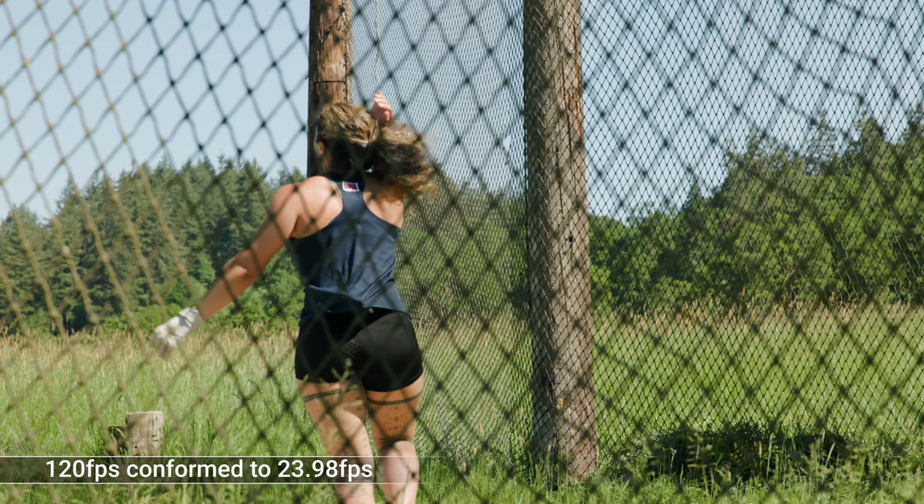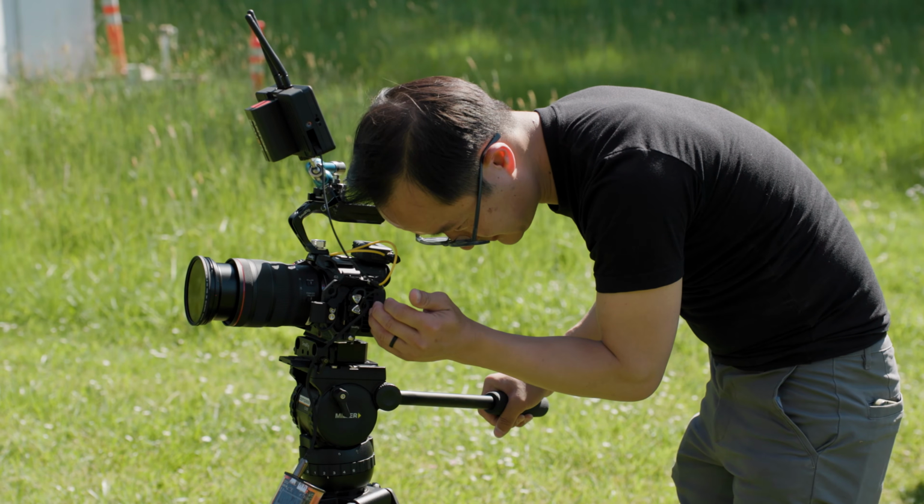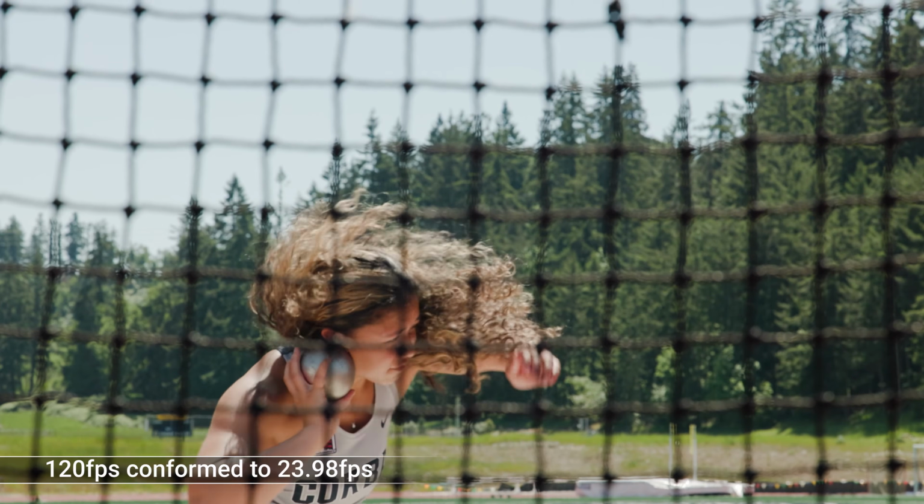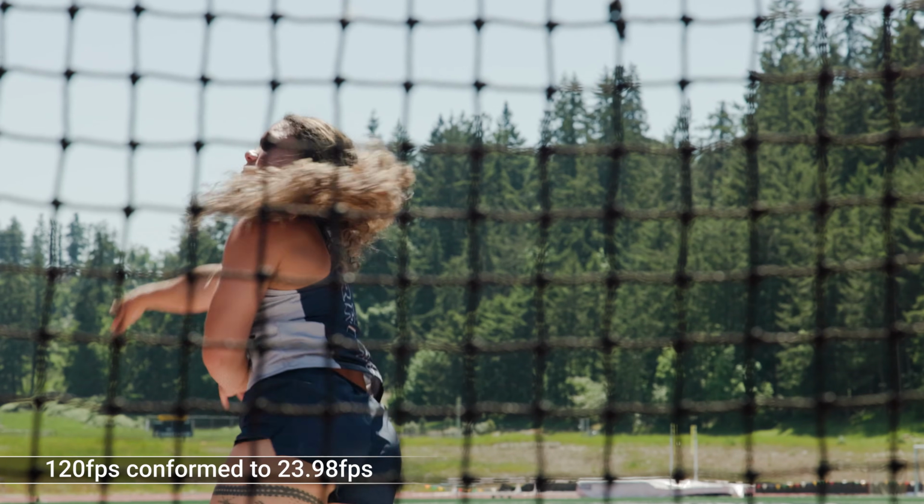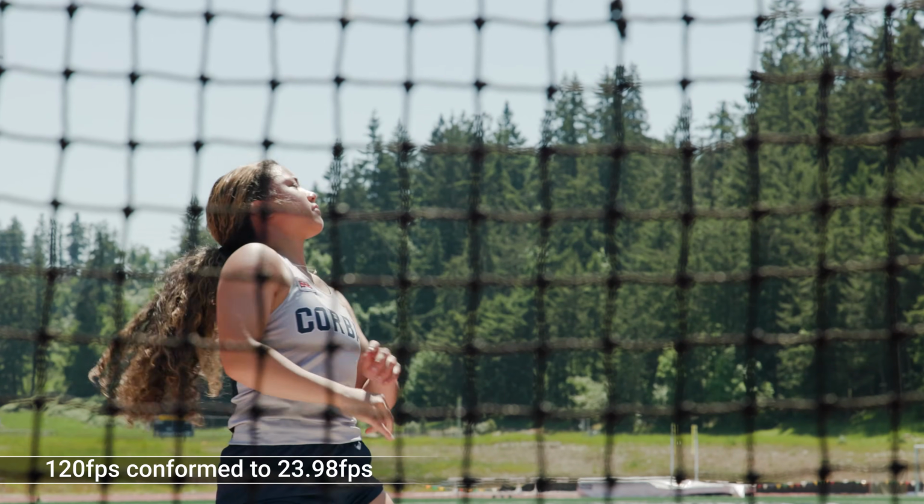Another great feature about the camera is it'll actually conform to your base frame rate, and it'll play it back in slow-mo for you. So I could play it back and make sure that shot was going to work, and that's something that not all cameras can do. So it's great to have that ability.